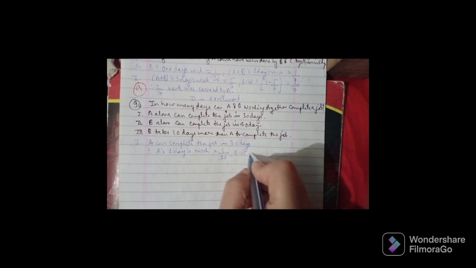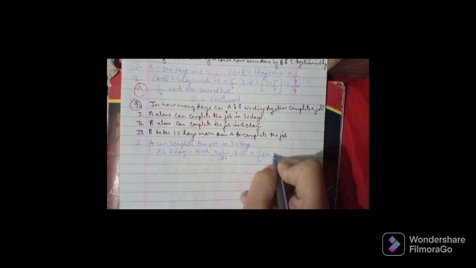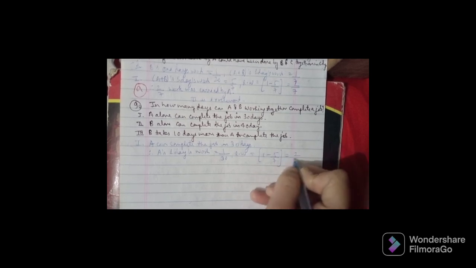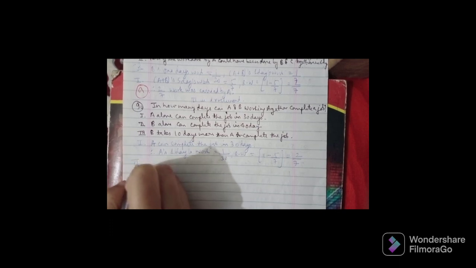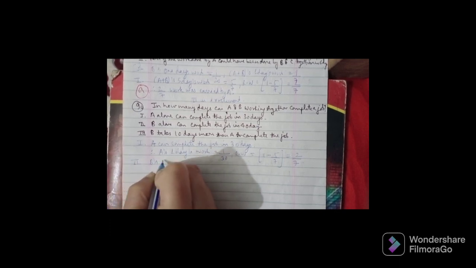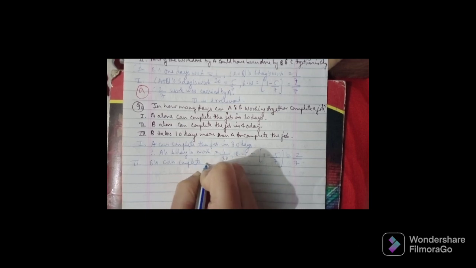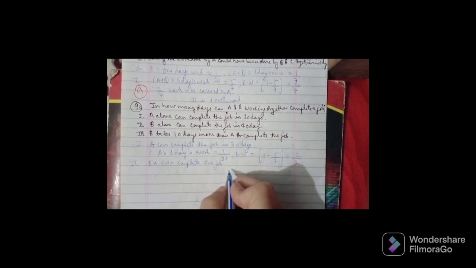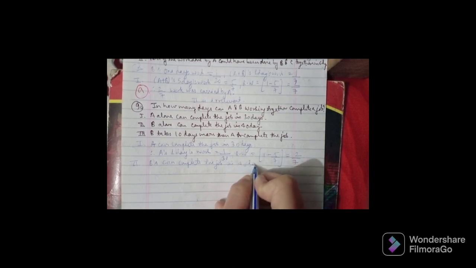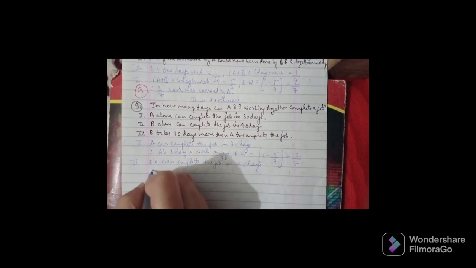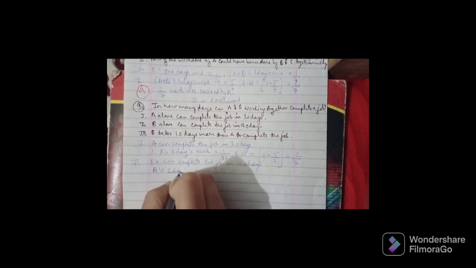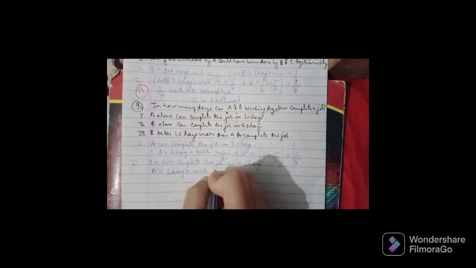According to the second statement, B can complete the job in 40 days, so B's 1 day's work equals 1 upon 40.